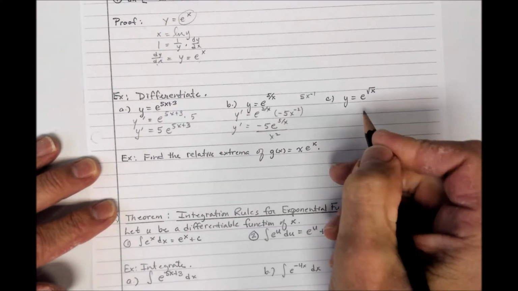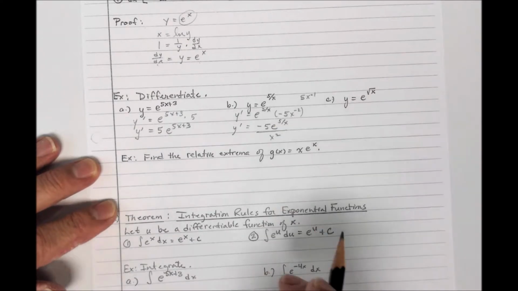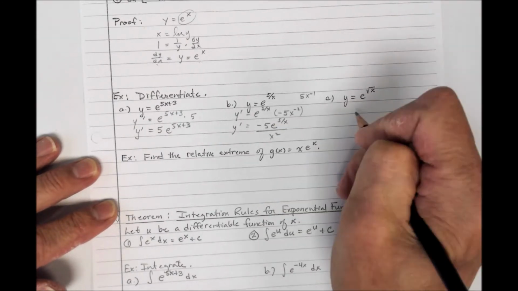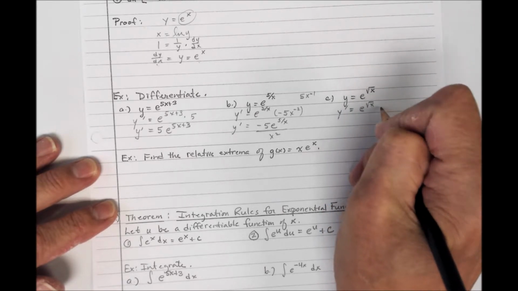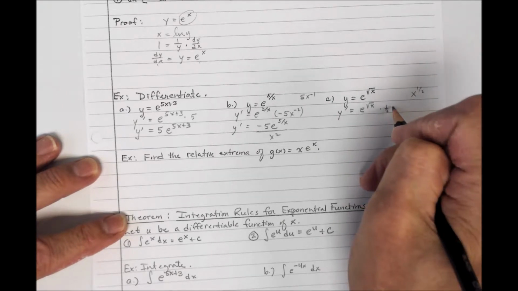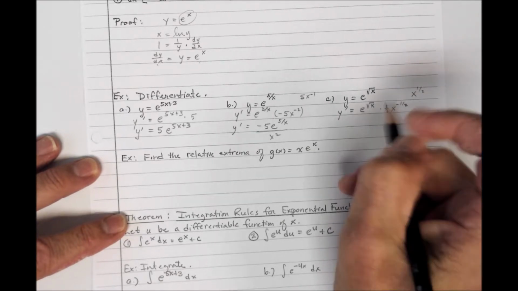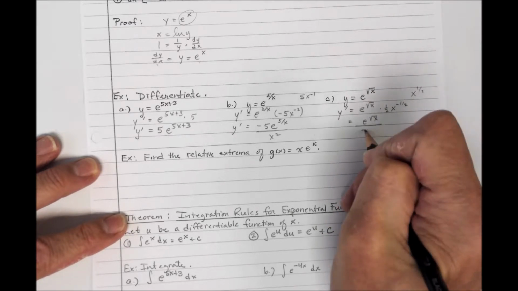One more here. y equals e to the square root of x. It's not that much different, it's a power. So y prime would be e to the square root of x times the derivative of the square root of x, which would be 1/2 x to the negative 1/2. Or I could write this as e to the square root of x all over 2 square root of x.